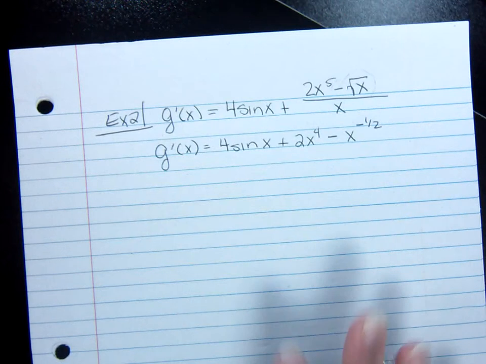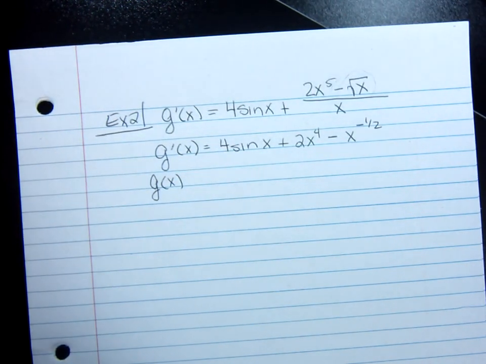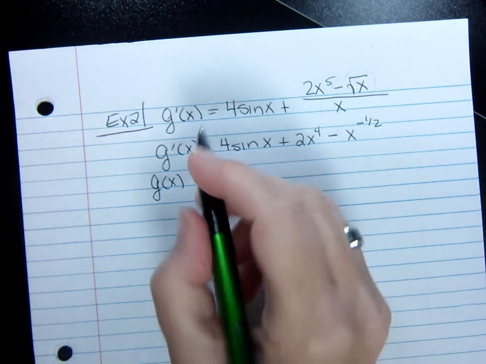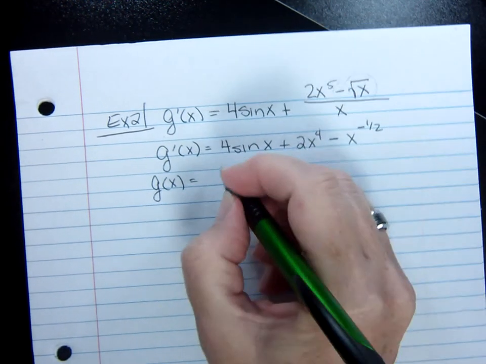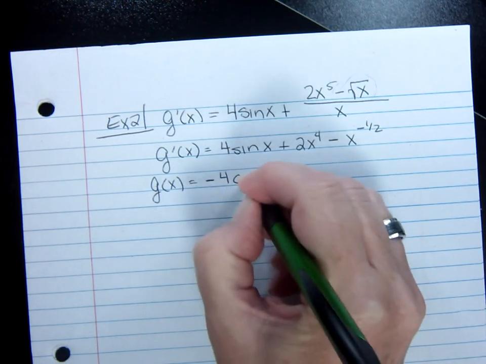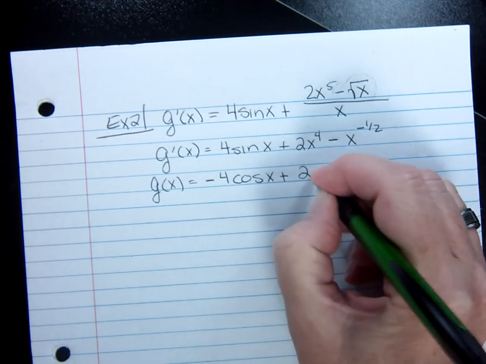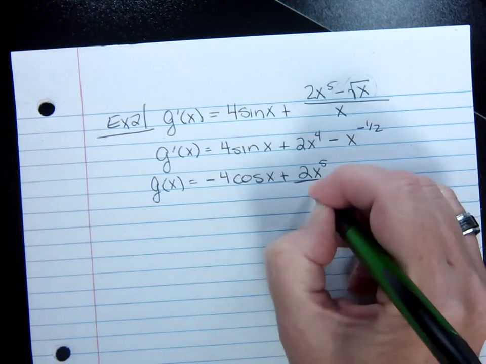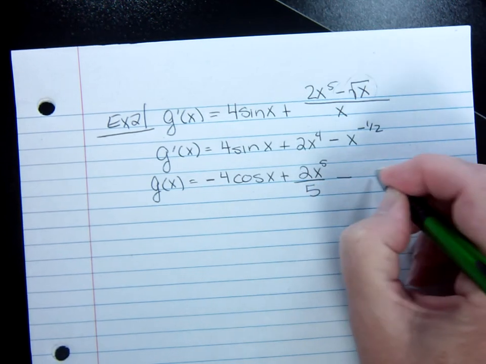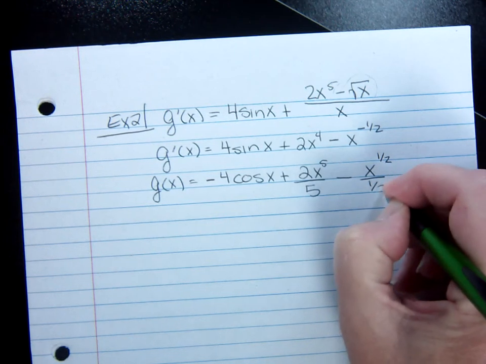So here we go. We have g of x, our original function. Now we already know that when we are taking the antiderivative of sine, we get negative cosine. So this is going to be negative 4 cosine of x plus 2x to the 5th over 5 minus x to the 1/2 over 1/2.